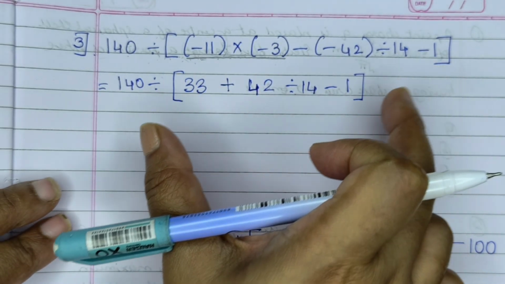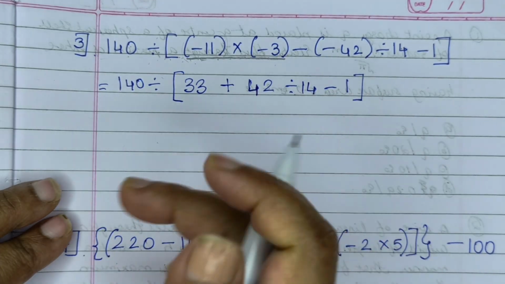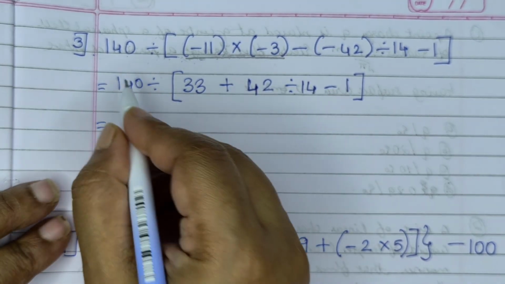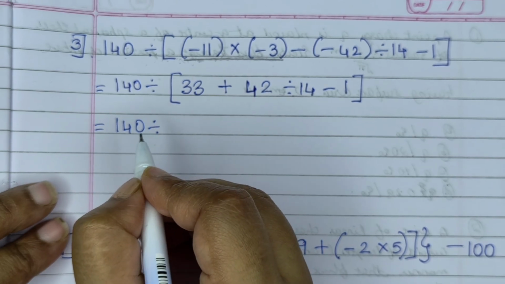Okay. And the rest of the part I kept it as it is. Now see, again there is a bracket. What is the next step? We will solve the bracket. So this part you will keep it as it is. 140 you keep it as it is.